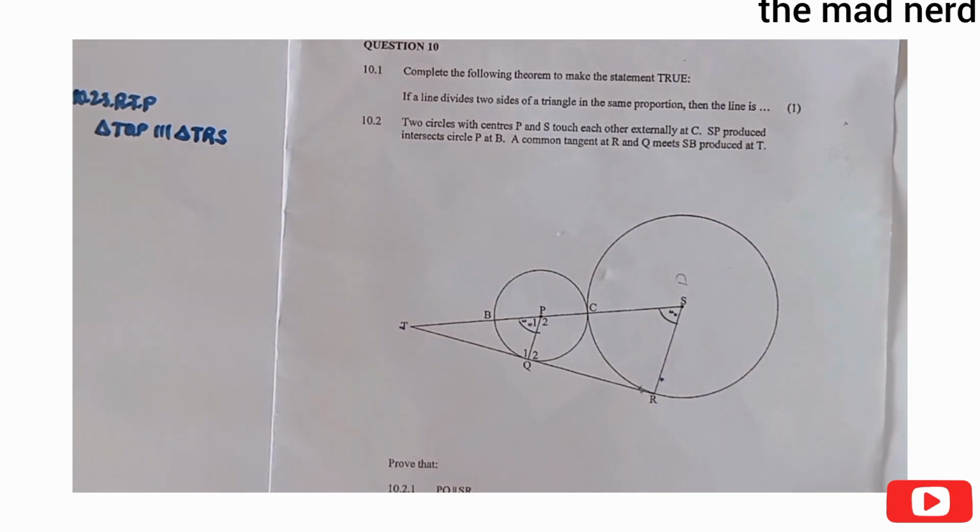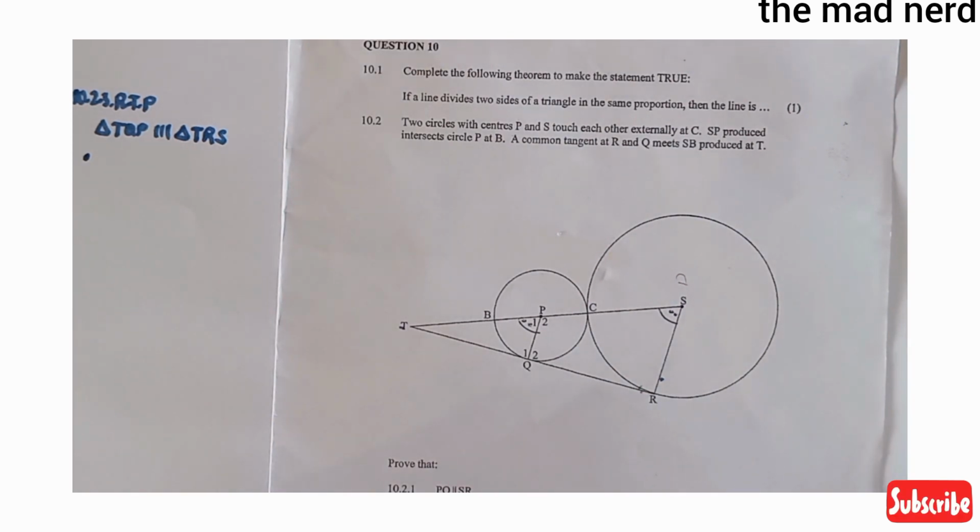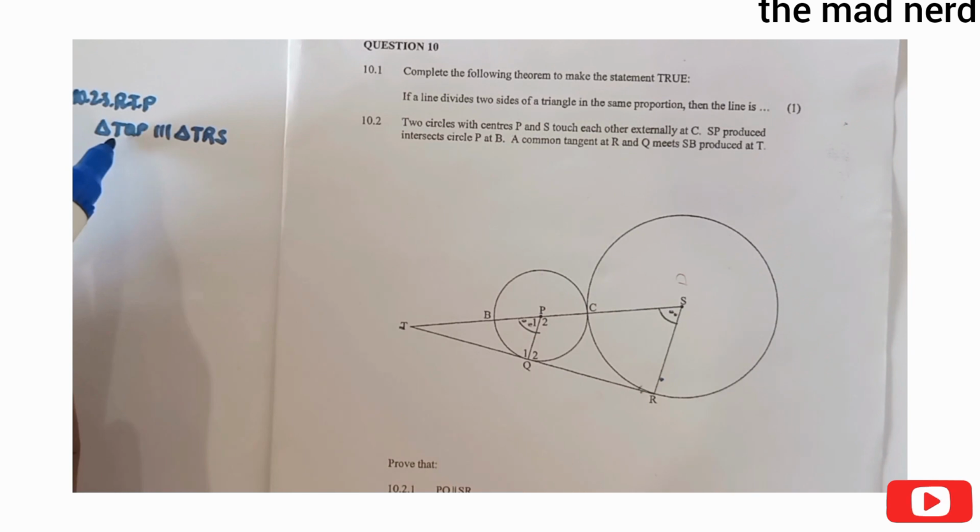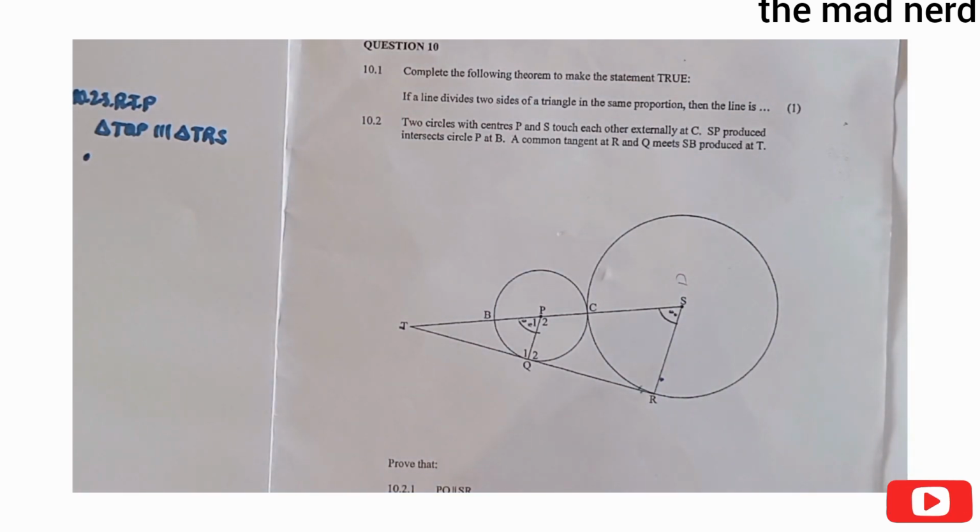Since we have those three letters there, what do they mean? They mean that this one letter stands for an angle, and this one letter stands for another angle, and this one letter stands for another angle, and then for similar triangles having three equal angles, they are written as angle, angle, angle.